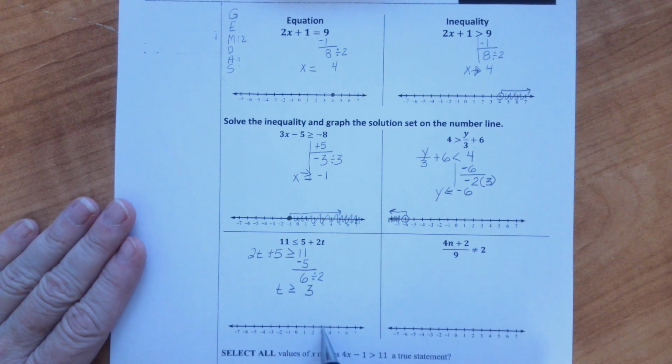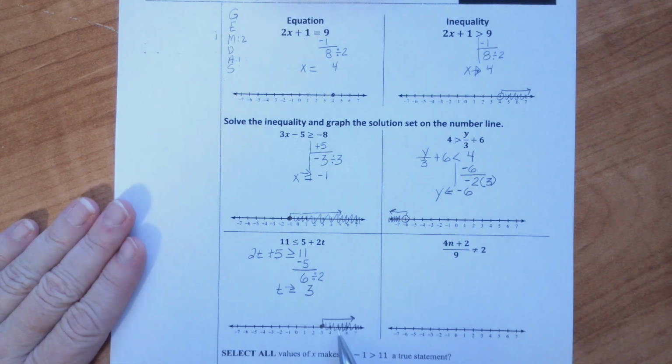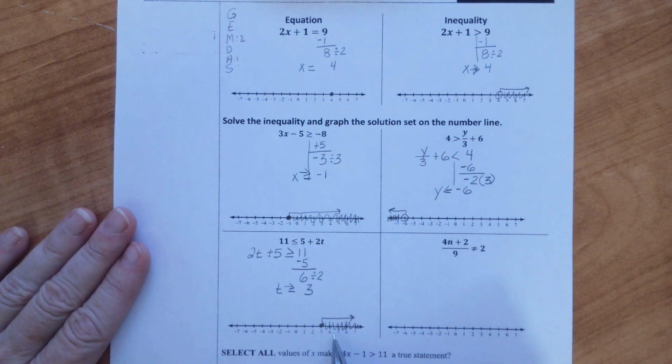So here's my 3. I'm going to color my dot in. And my arrow is facing towards the greater than, so I'm going to go this way or shade in all of that. All of the shaded area is my answer. So any of these answers will work.